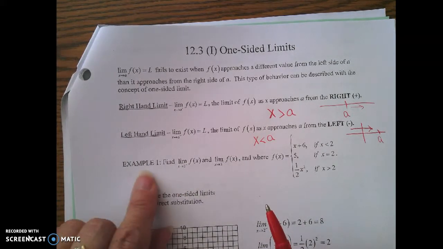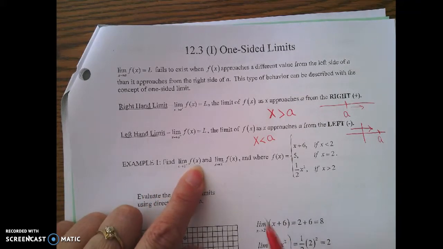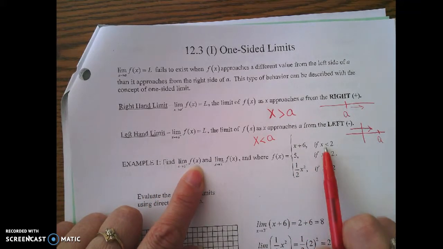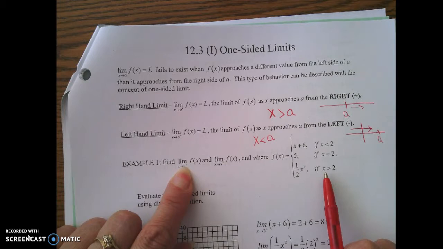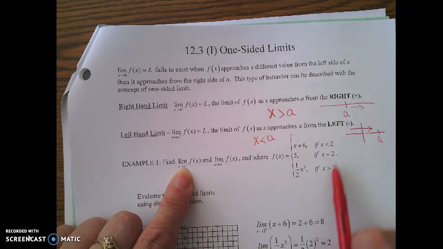So for an example, number 1, we have the limit of our function f, which is a piecewise function defined over 3 different domains. We want to know as x is approaching 2 from the right. That means, if we are looking at 2 from the right, that means x is greater than 2.